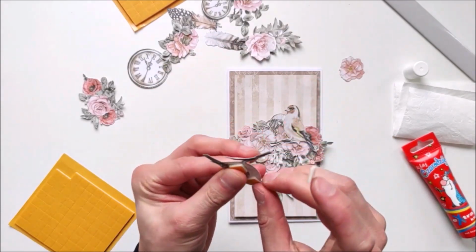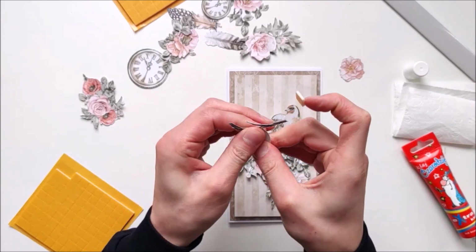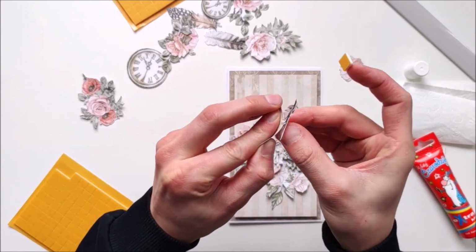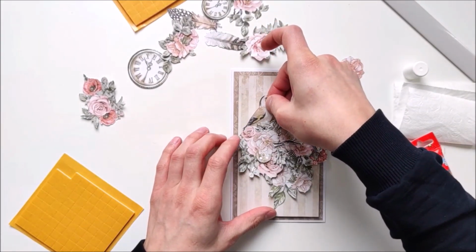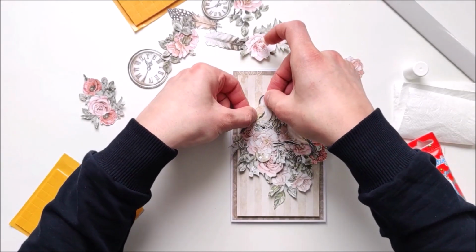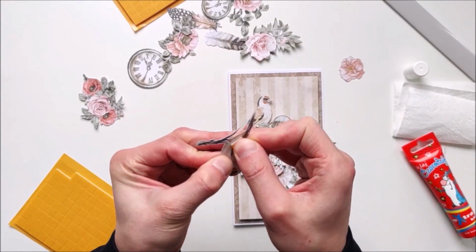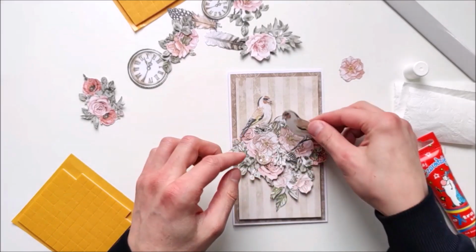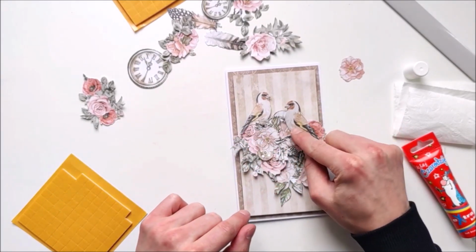The first bird on 2 mm foam, and put under the flowers. And another here.